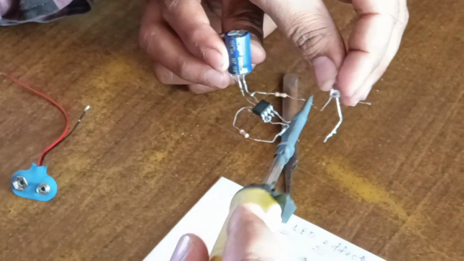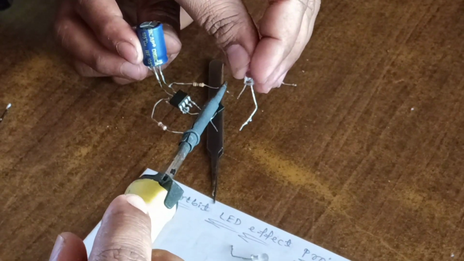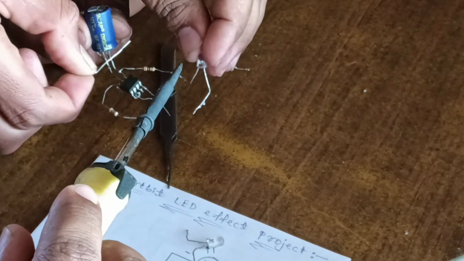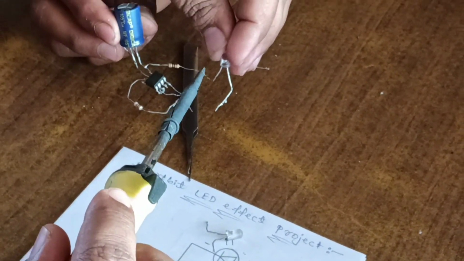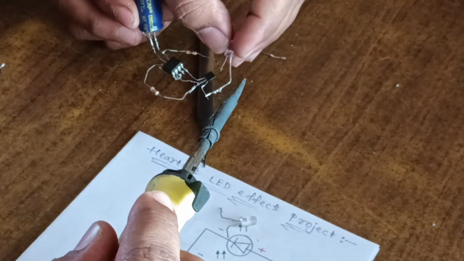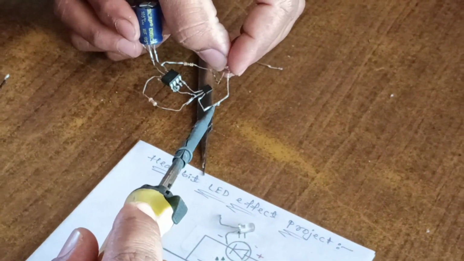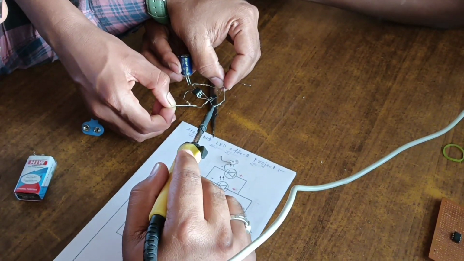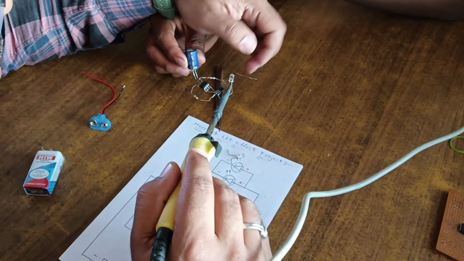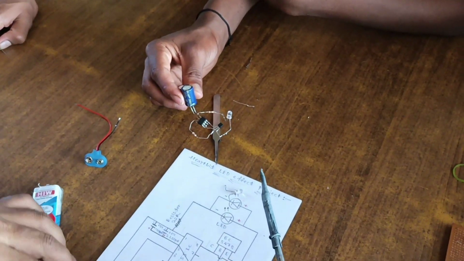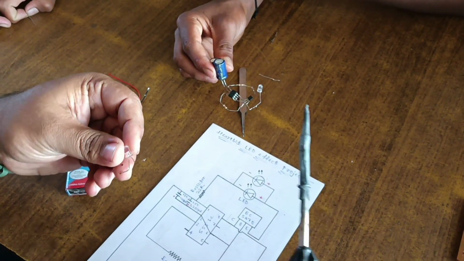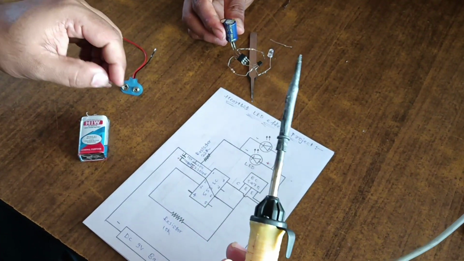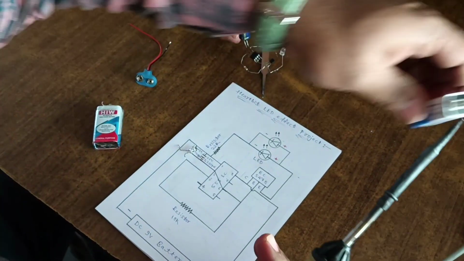LED negative. This is LED positive. Take another LED and connect it in parallel to this LED.